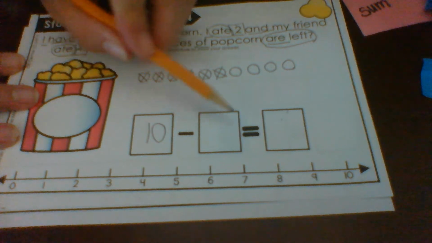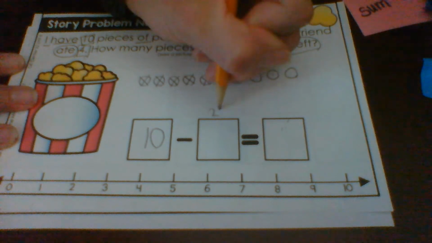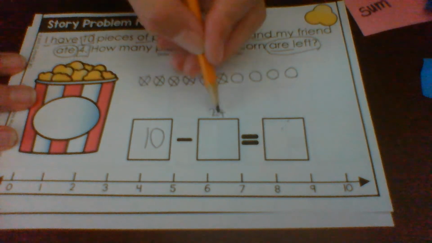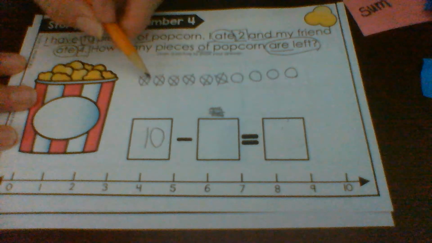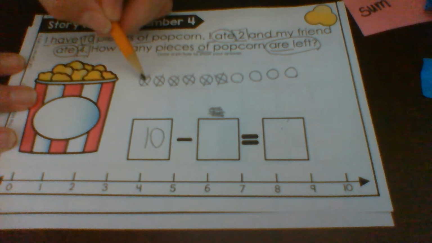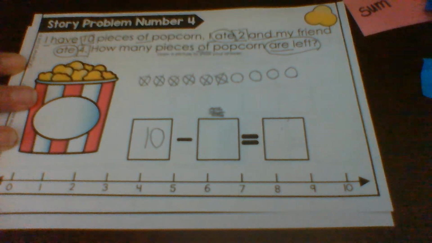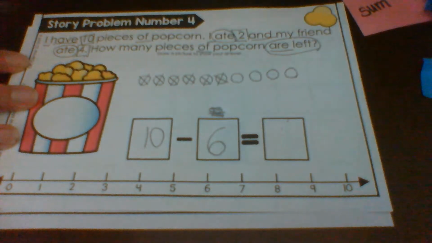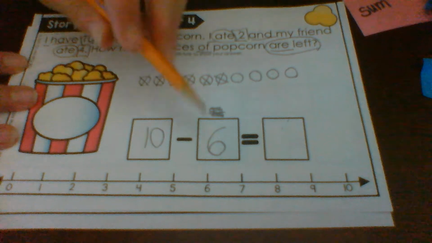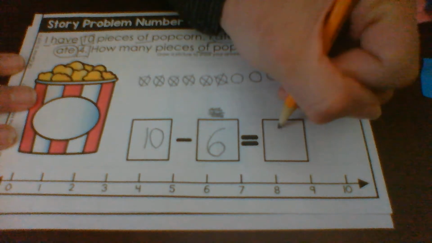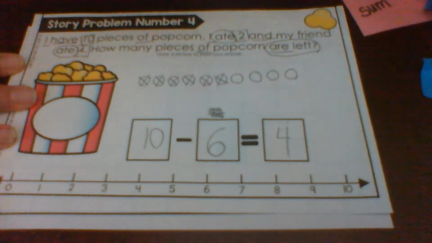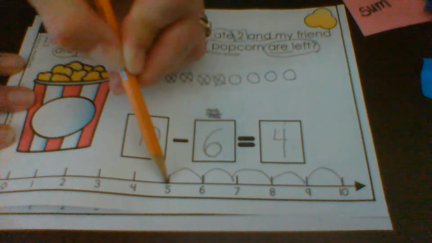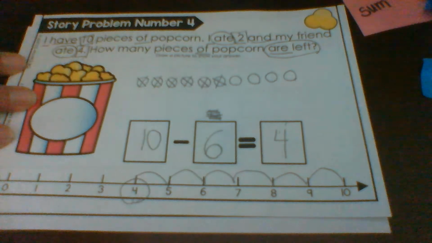But can we put 2 and 4 in here together? Look what would happen. That would be 24. We didn't eat 24, right? How many did we eat? Let's count. 1, 2, 3, 4, 5, 6. We ate 6. So 10 minus 6, we had to put the total that we ate, equals 4. Right? 10 minus 6 equals 4.